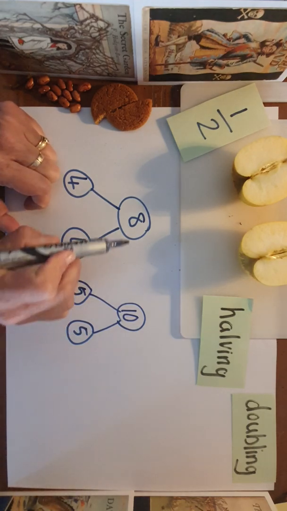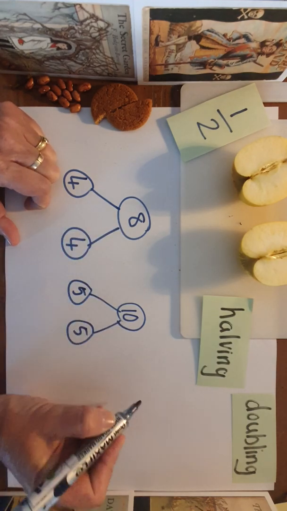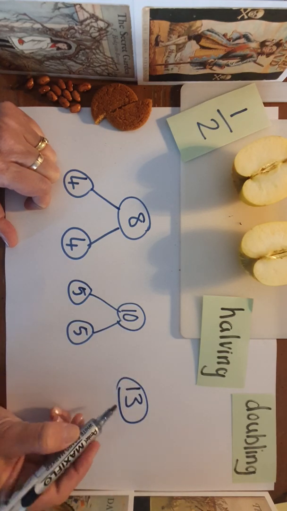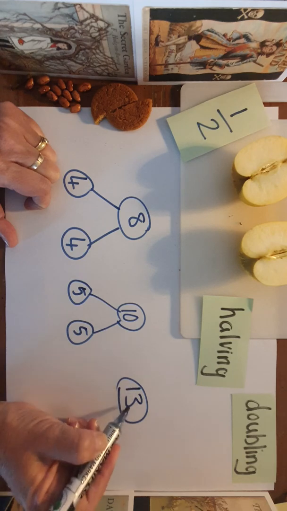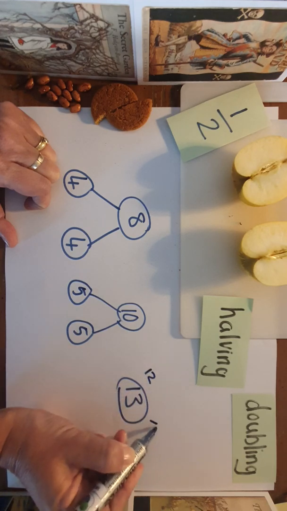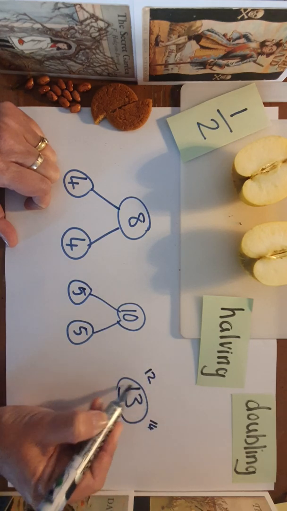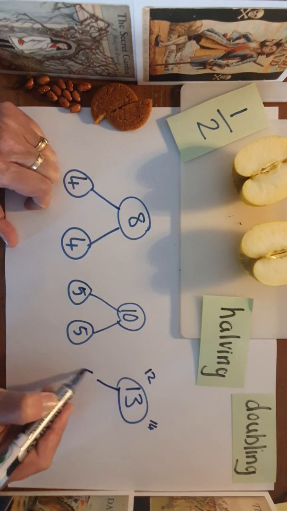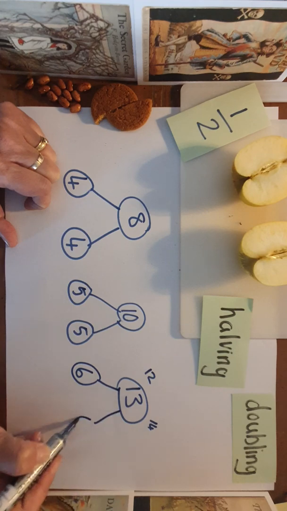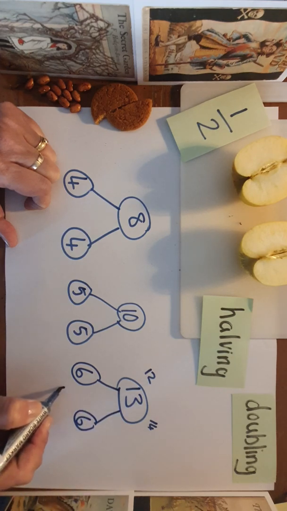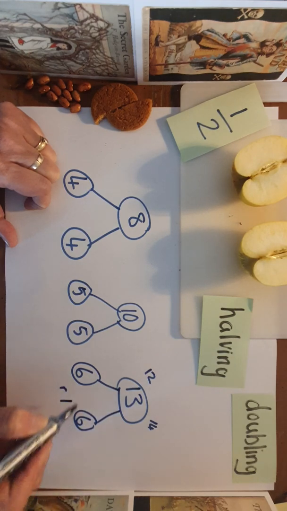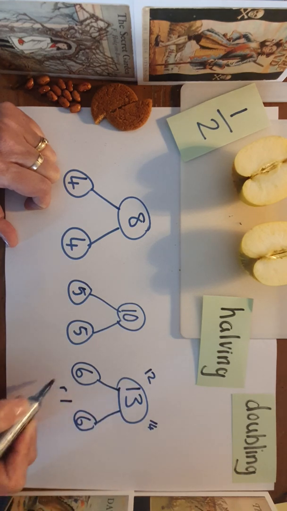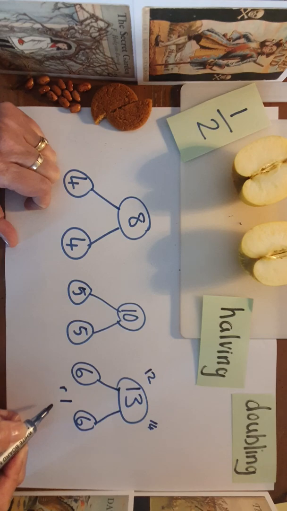So the seniors, what you're going to be doing, or the middles as well, the middles need to be looking at remainders. So what if these numbers were not even? What if you had 13? Can you halve that? Well, the even numbers around 13 are 12 and 14, but you don't have 14. You've only got 13, so you've got to go one back. So what is half of 12? It is 6 and 6, and then we have remainder 1, because 6 plus 6 is 12, and we have 13. So that's a nice way to start understanding division and remainders.